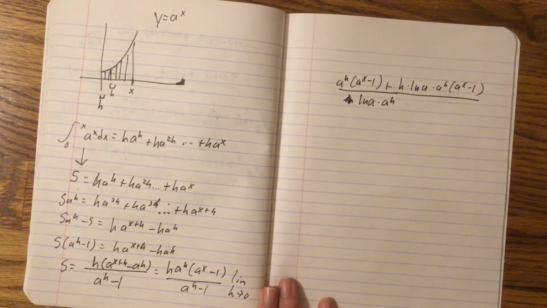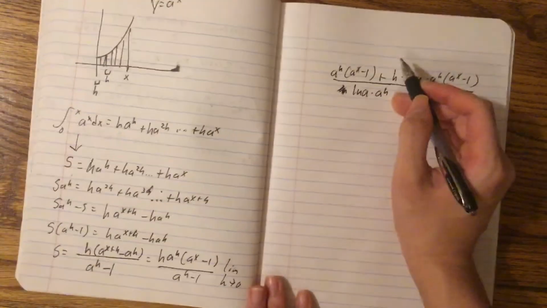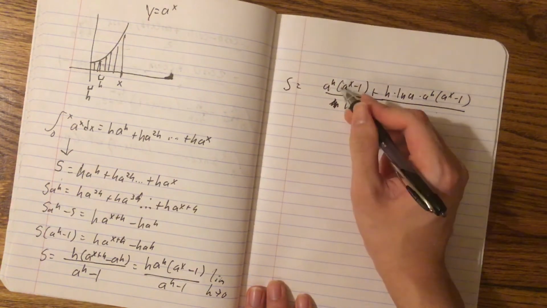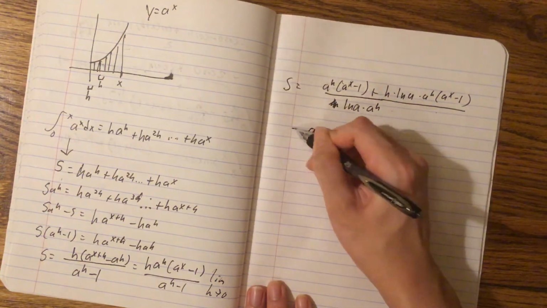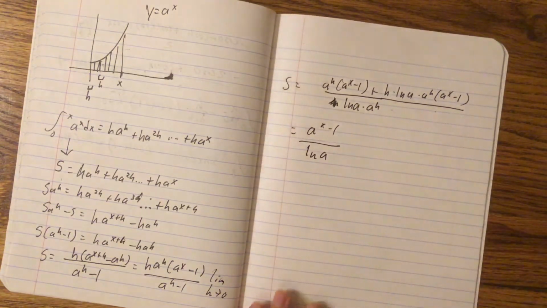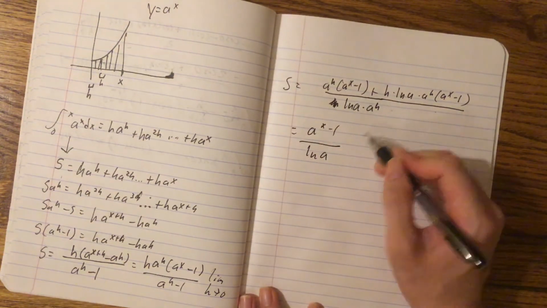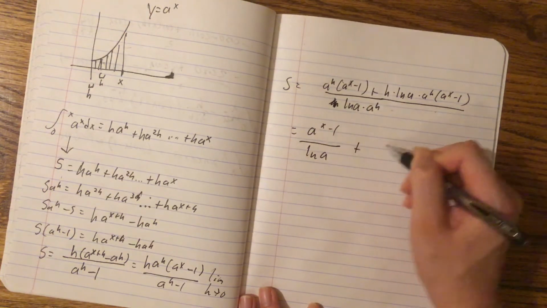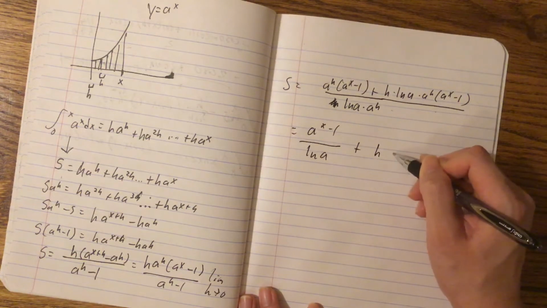This equals the sum. Luckily for us, this a^h cancels out here. So we get (a^x minus 1) over ln a, and ln a and a^h cancel out here, so we get plus h. Oh wow, that's pretty simple.